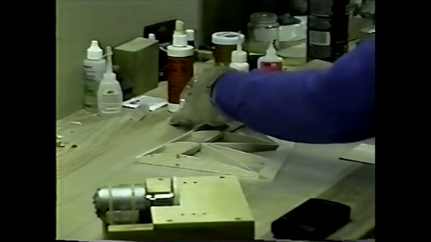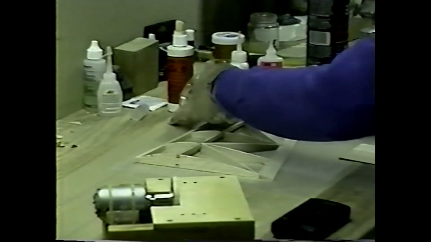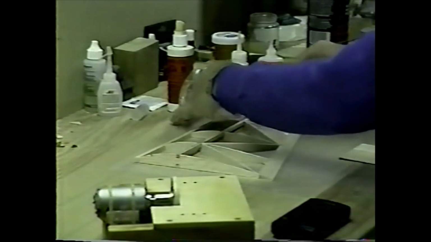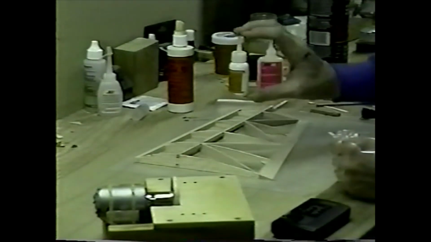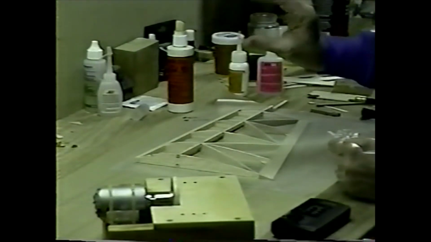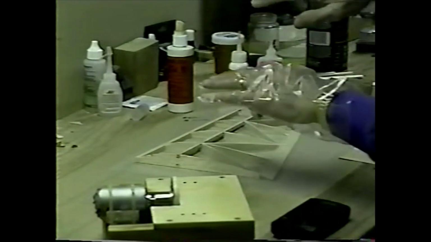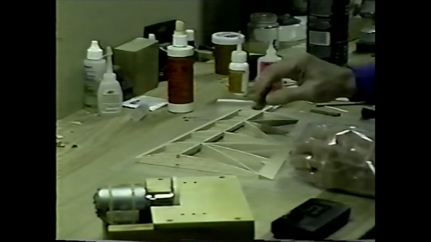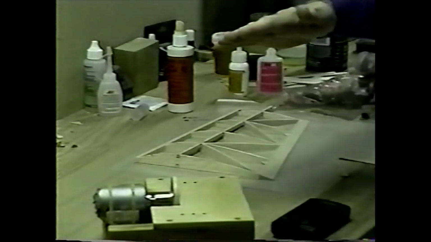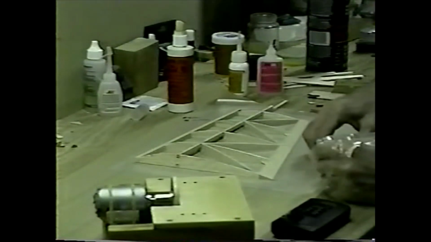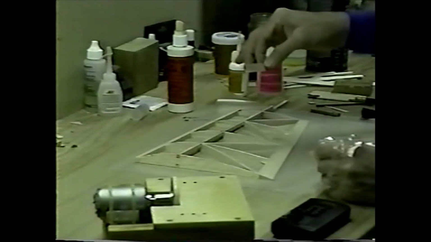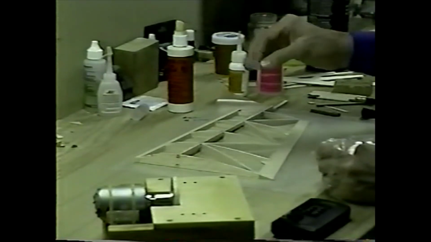It's not absolutely necessary to get an exact fit between the two ribs, because the primary purpose of this vertical webbing is to do two things. It's to keep the spars from compressing together as the wing tries to bend, and it's also to keep the spars from moving in this direction as the wing tries to bend. So you can see that vertical grain then is best suited for both of those functions.